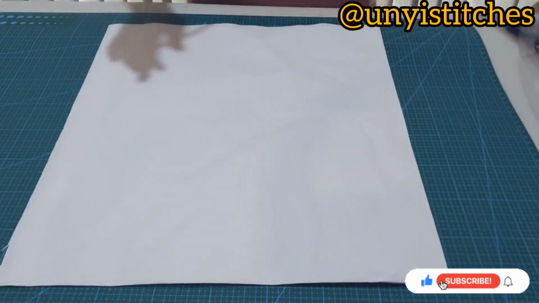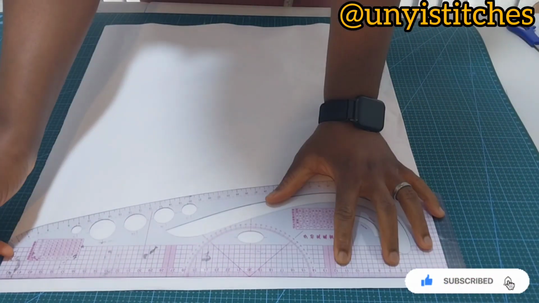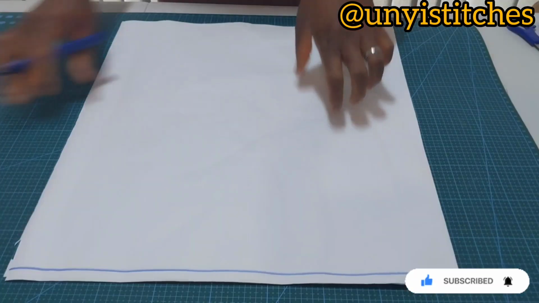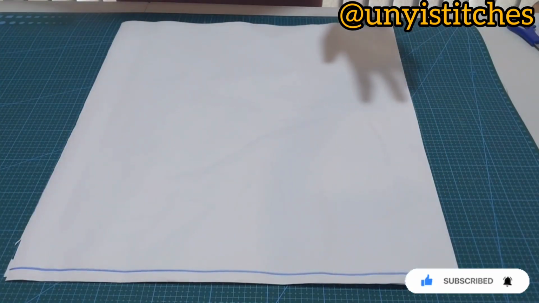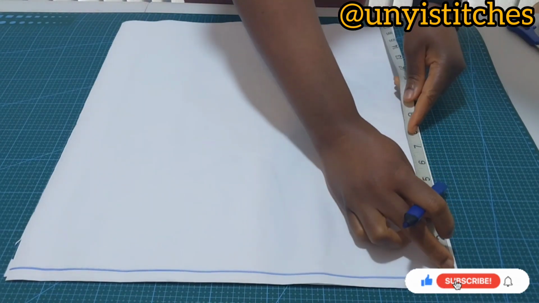So I will draw a line to represent my shoulder line. So this is my shoulder line. I'm going to draft my basic bodice, then we are going to alter the neckline to a Queen Anne neckline.